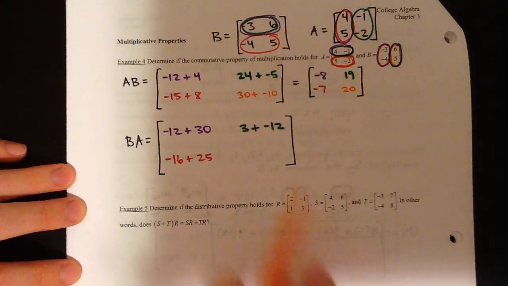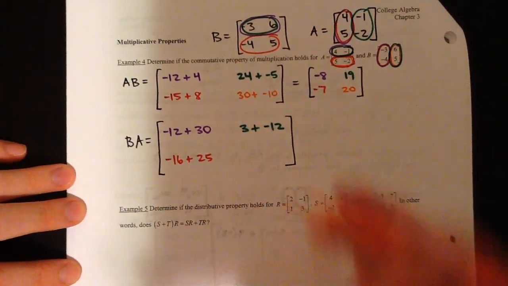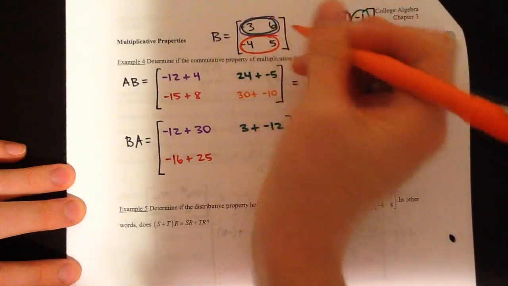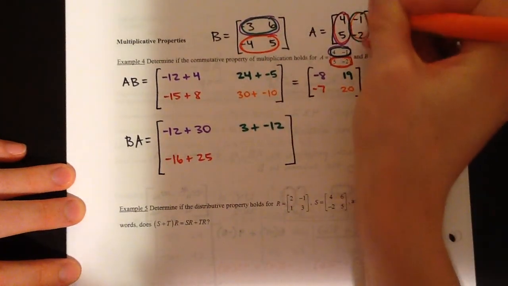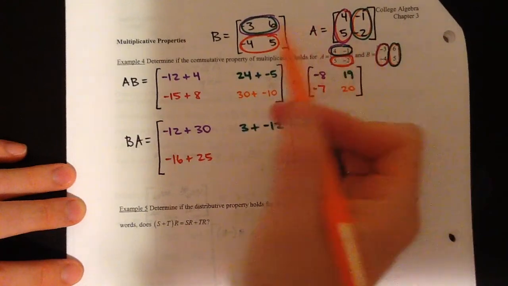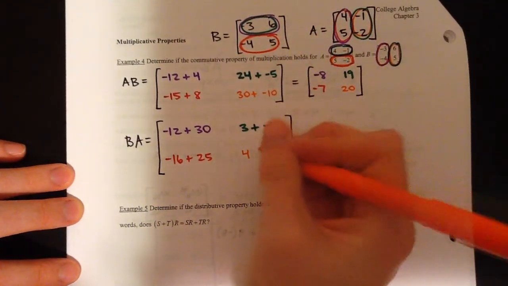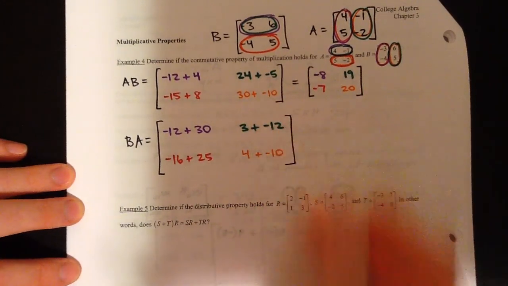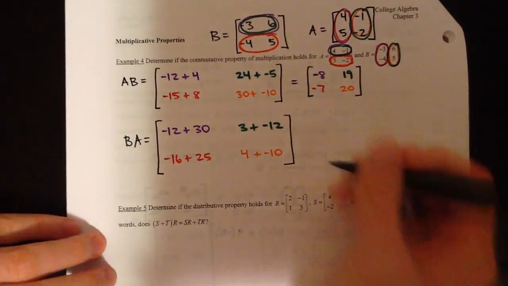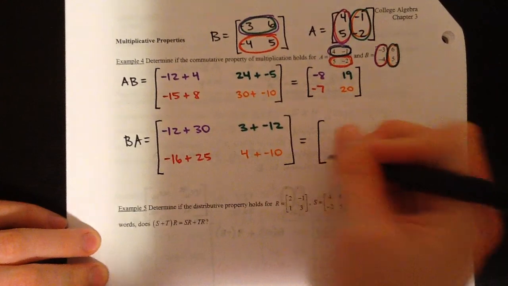Next, I'm in the second row, second column. So I'm going to use the second row of my first matrix, the second column of my second matrix. So line them up. Negative 4 times negative 1 is a positive 4. 5 times a negative 2 is a negative 10. So combine these up. Hopefully you have probably noticed that these do not turn out to be the same.